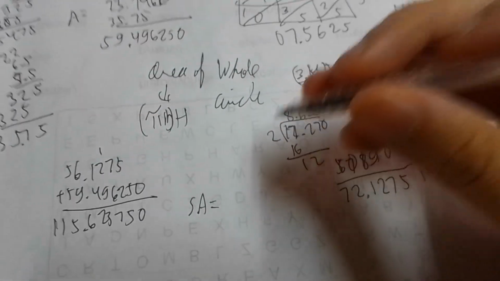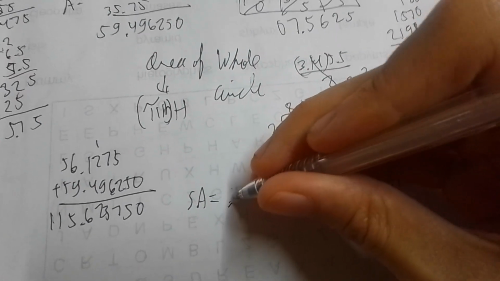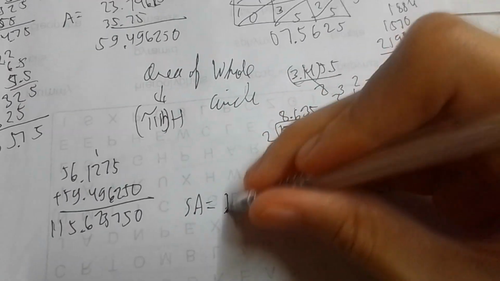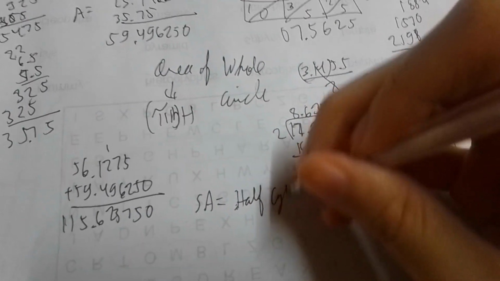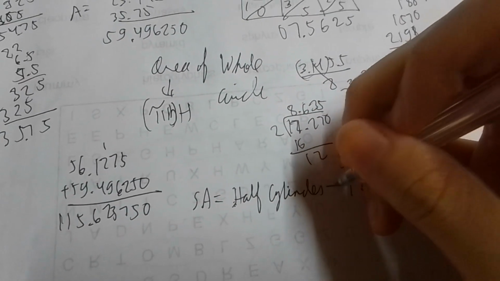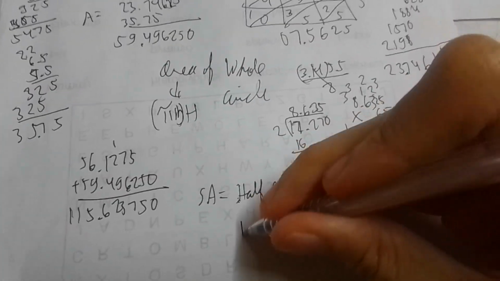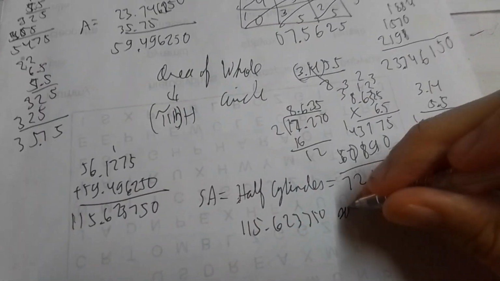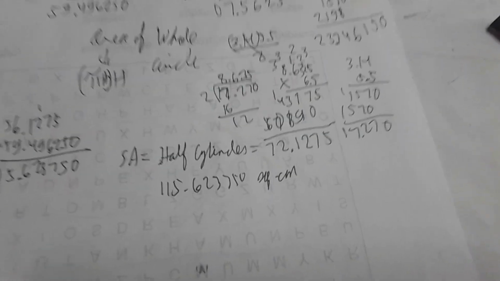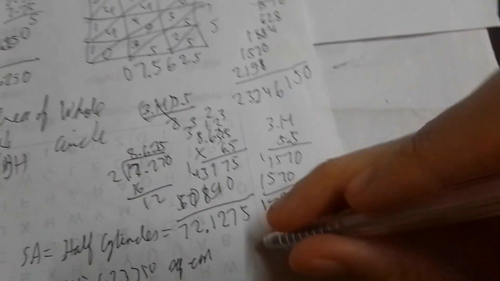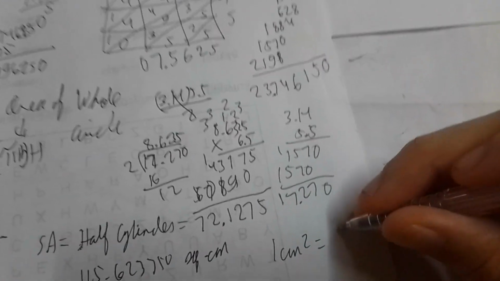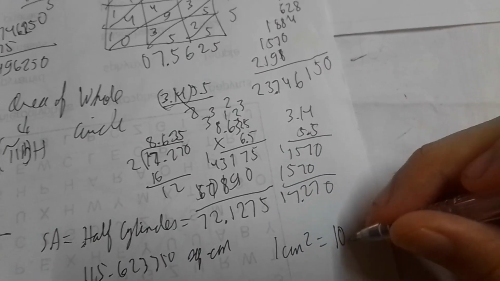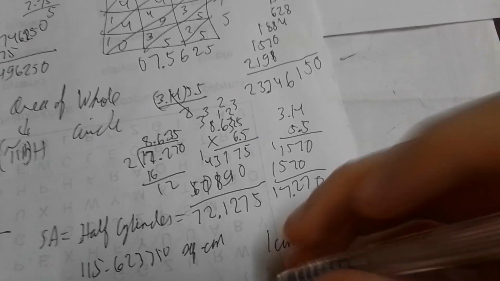The surface area of our semi-half circle, half cylinder, is equivalent to 115.623750 square cm. Now, if you were to convert that to square meters, you're going to have to divide that by, remember, 1 square meter is 10,000 square cm.